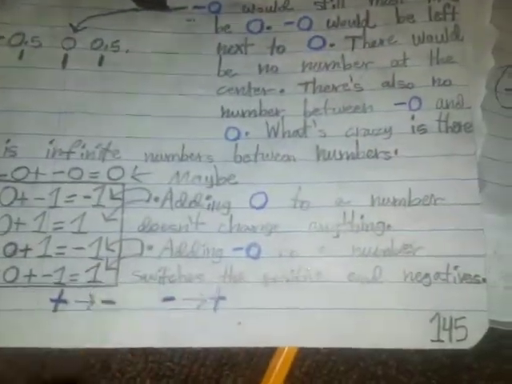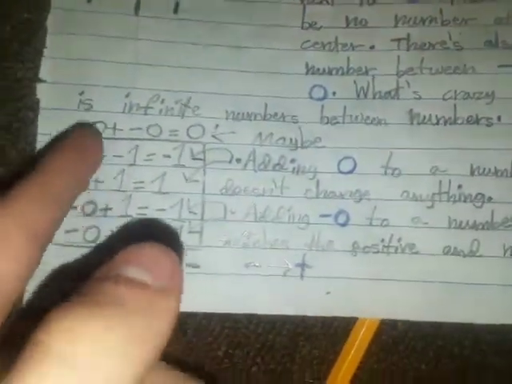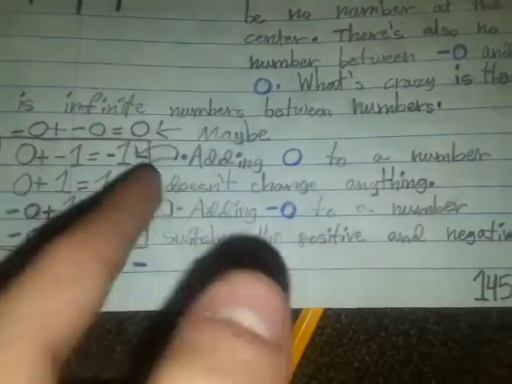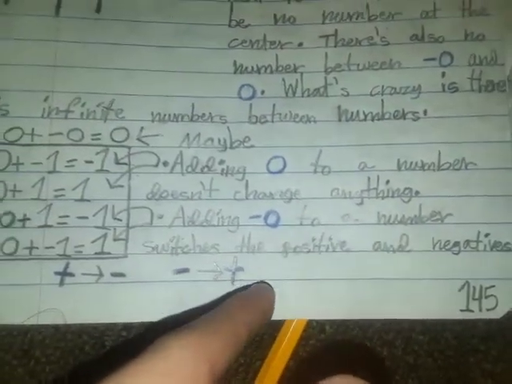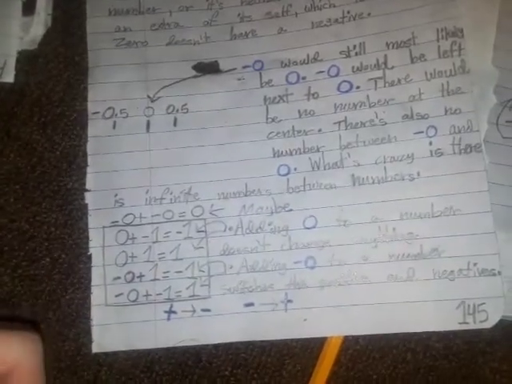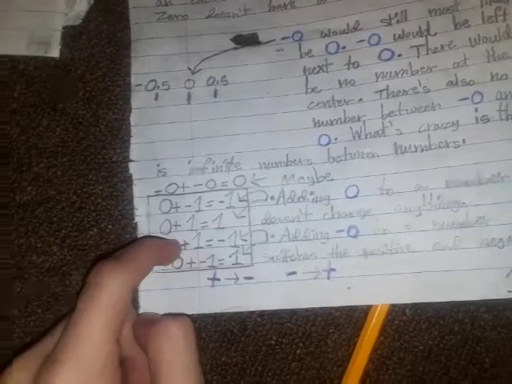So basically this is it. So I'll show how it is. 0 plus negative 1 equals negative 1. Wait a minute, what in the world? Oh yeah, now I see. When you have a number and you add 0 to it, nothing changes. So 0 plus 1 would be 1. 2 plus 0 would be 2. So negative is the opposite of this.